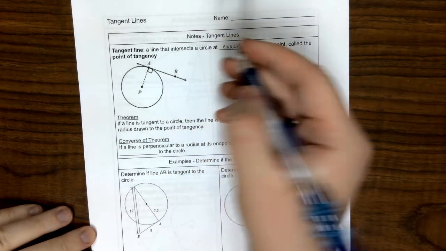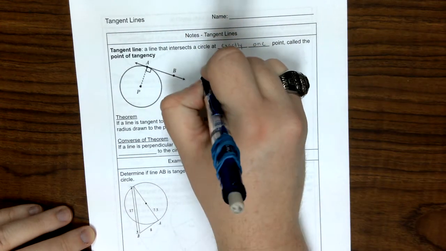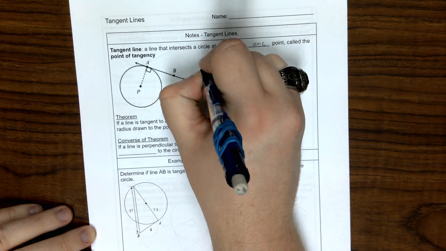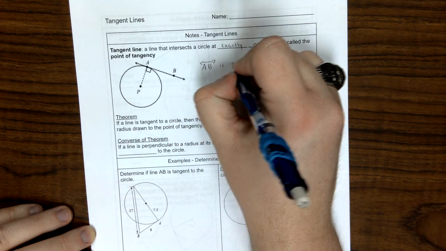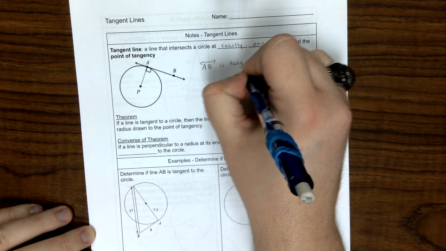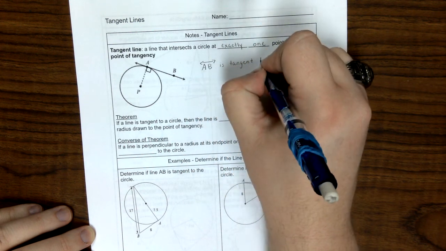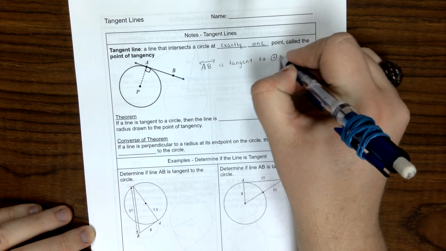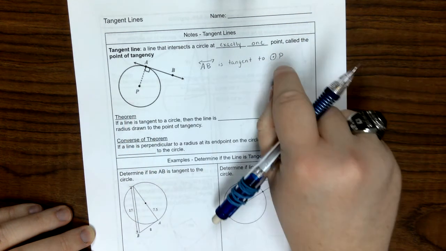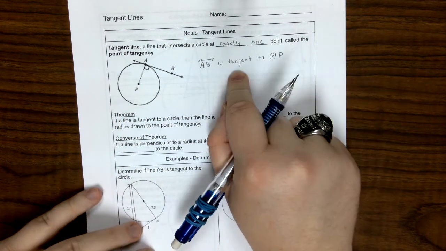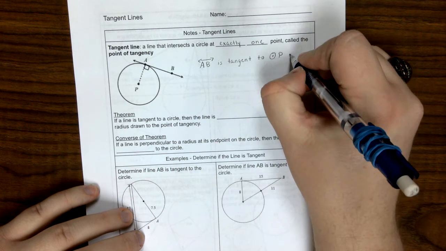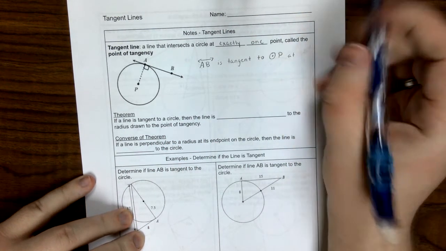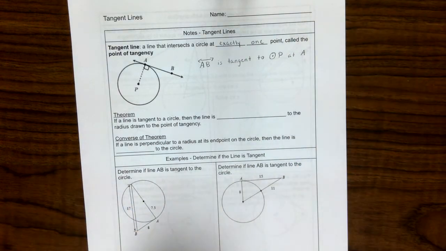And so we say that the line AB is tangent to, now to name a circle, you literally just draw a circle, put the center in the middle, and whatever the name of the center is, that's what you call it. So AB is tangent to circle P at A. So in our diagram here, A would be the point of tangency.